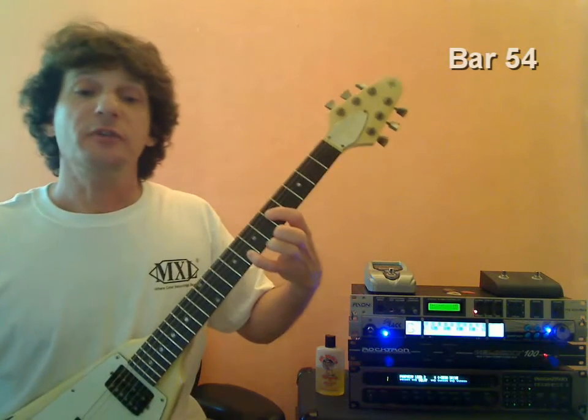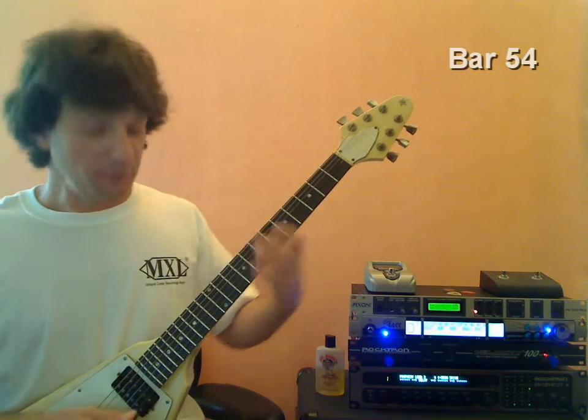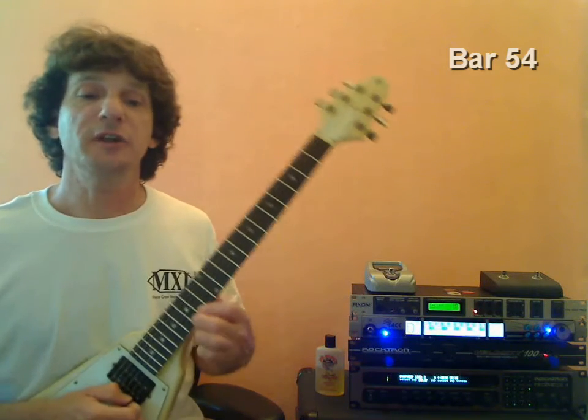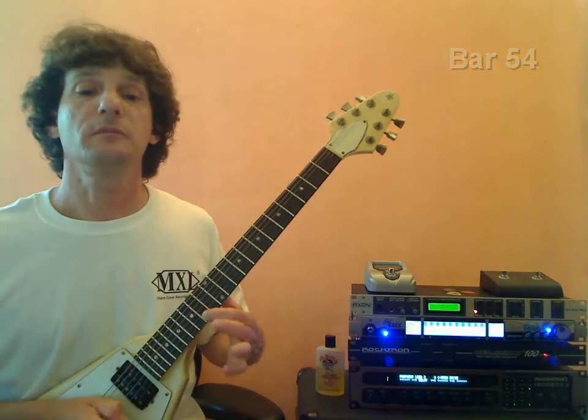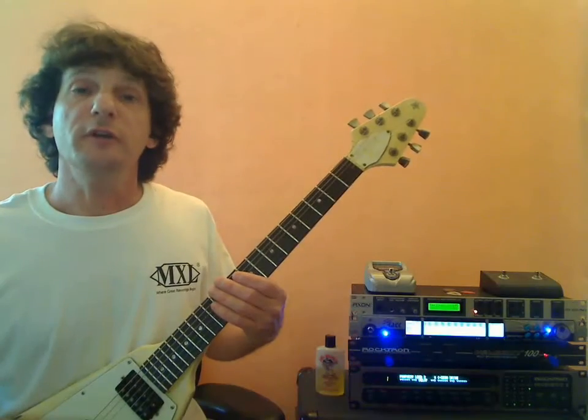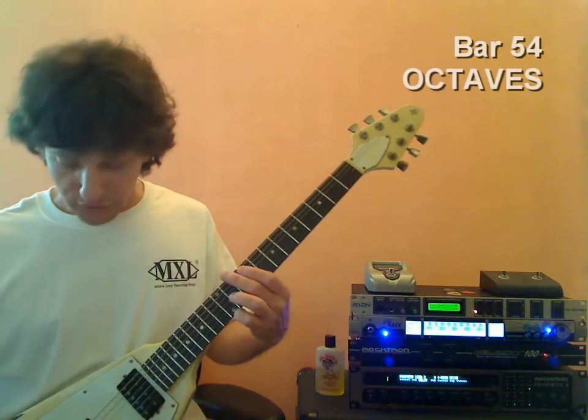Alright, bar 54. As soon as we slide into those octaves from the A to the G, we're now going to move up to G's higher octave, which is on the 15th fret of the high E string, and just come down a half step lower and play the F sharp. Now if you look very closely at the music once again, we're now going to play an octave of an F sharp, and I'll show you how to build this.